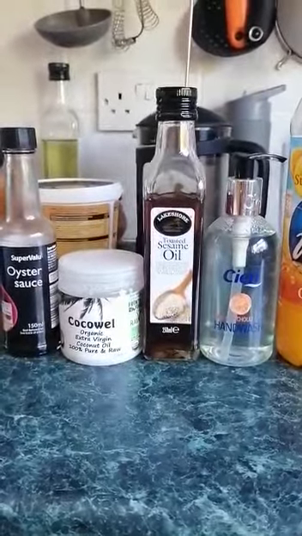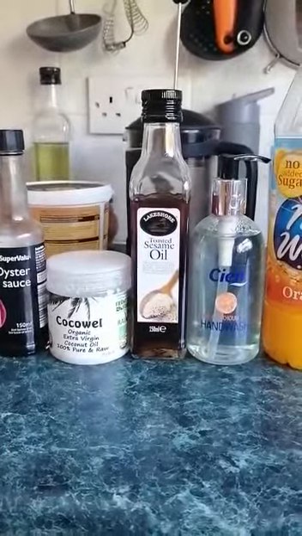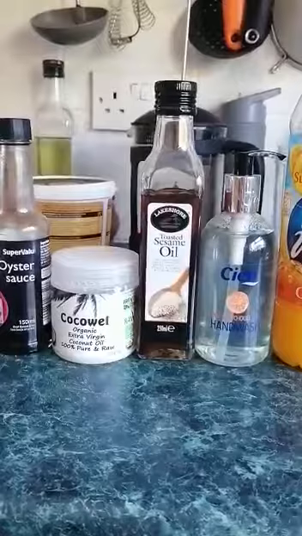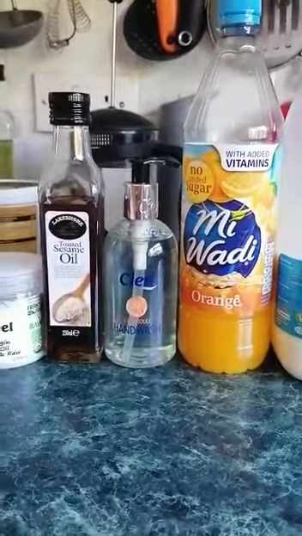Now note the difference in size between those two. You might think that sesame oil holds more just because it's tall and slim, but that's not the case. So just check the measurements carefully. Then I've got my hand wash, which is 300 milliliters.